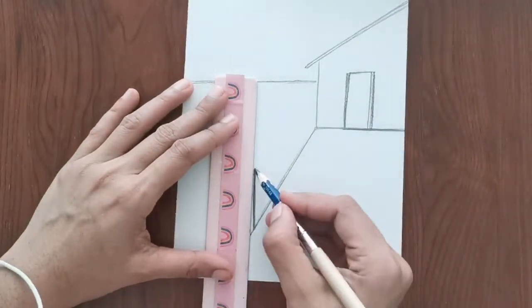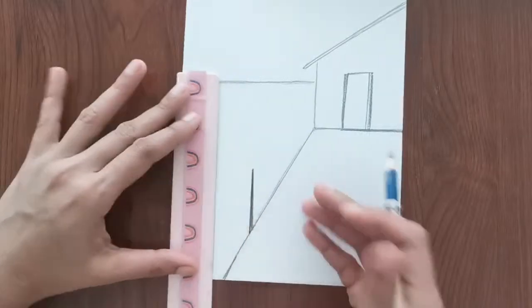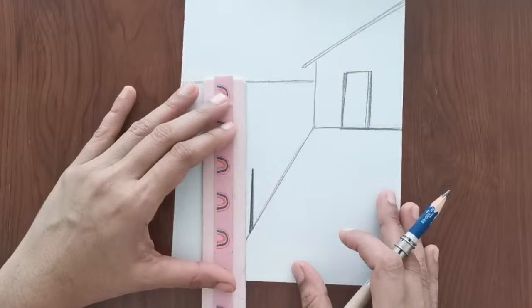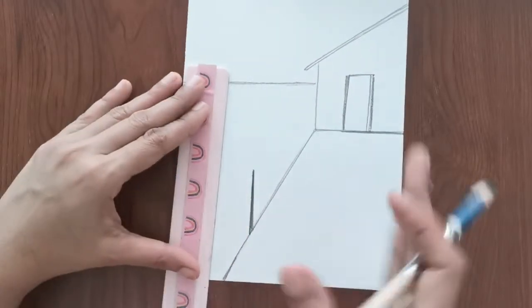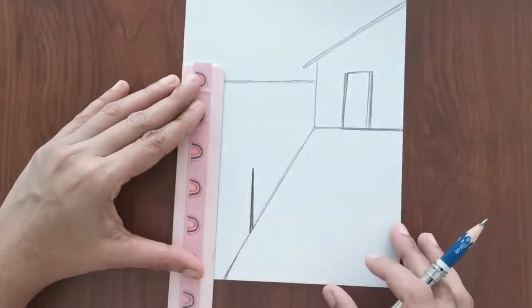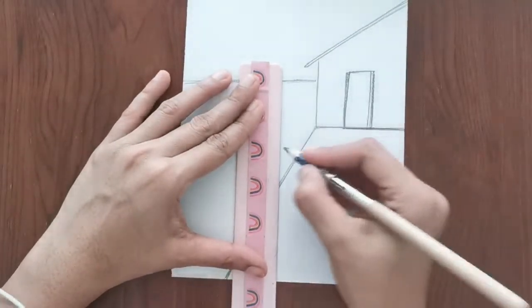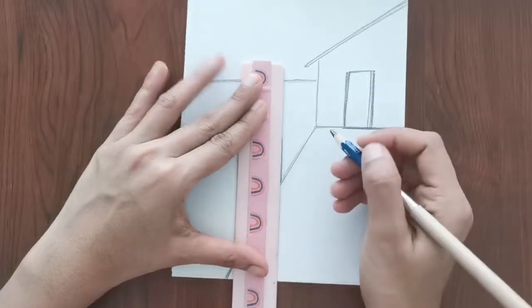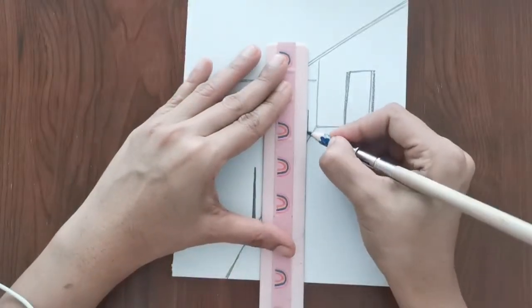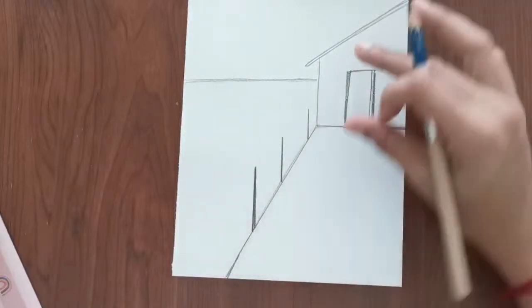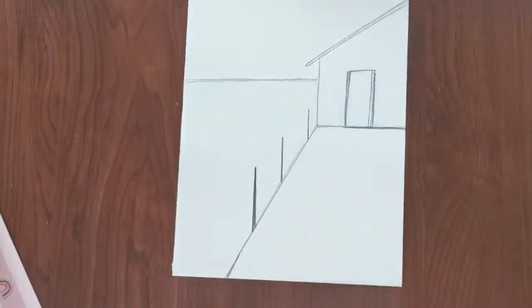Okay, so don't make it slanting. Maybe you can use the help of a ruler, because sometimes vertical lines on a slanting line automatically become slanting, so you can always use a ruler and make some tiny vertical lines, and as you go towards the home it should get smaller.